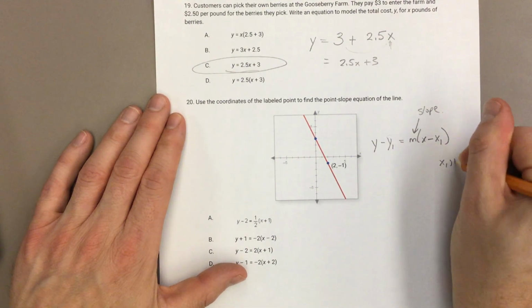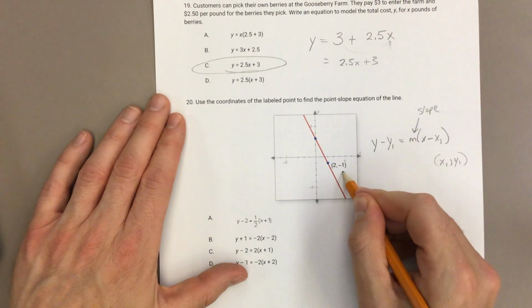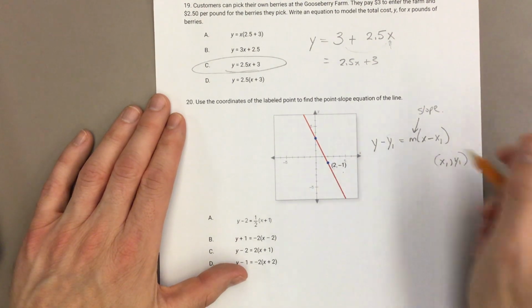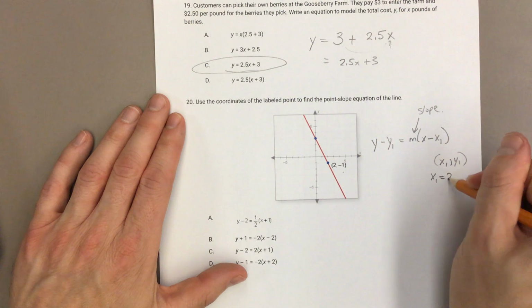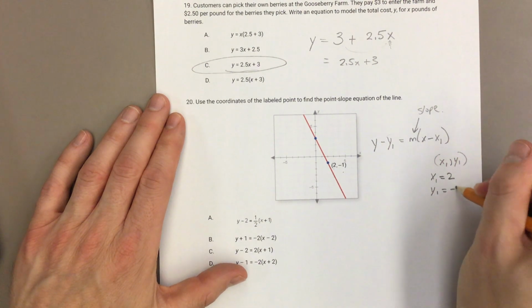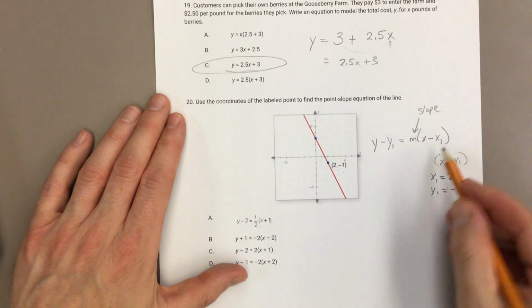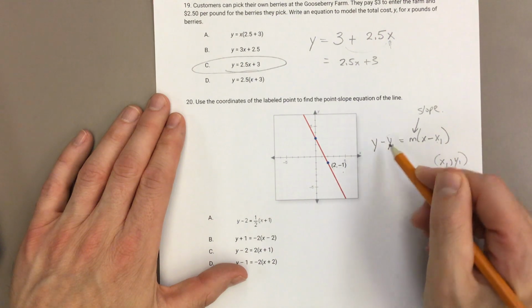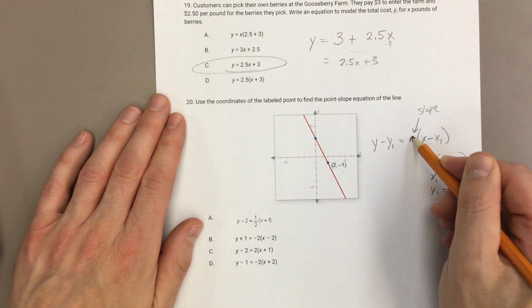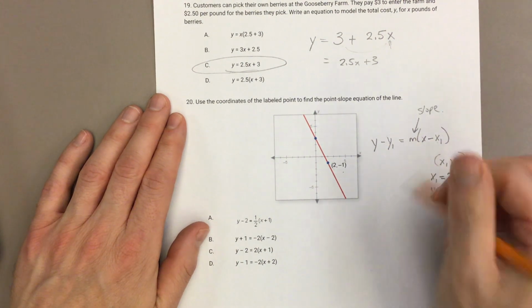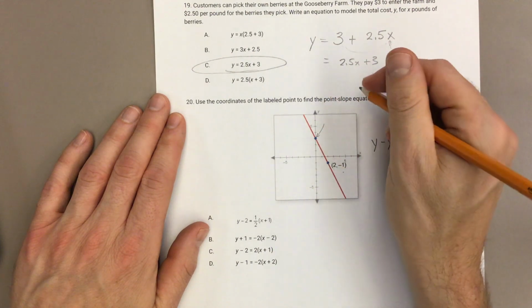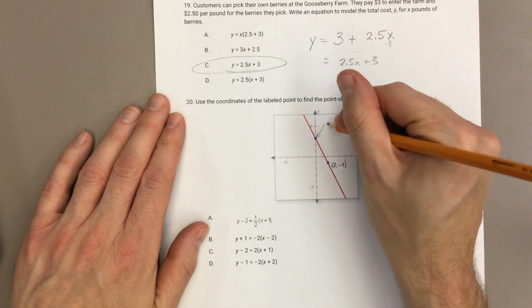This is a slope, and you're picking any point on the line, which is the point x1, y1. So I can use this point. That's a point on the line. So I'll let my x1 be equal to 2 and my y1 equal to -1. So we've got x1, y1. All we need to do is to calculate the slope. Okay, how are we going to calculate the slope? Well, let's look at another point we can tell on the line, which is 0, 3.